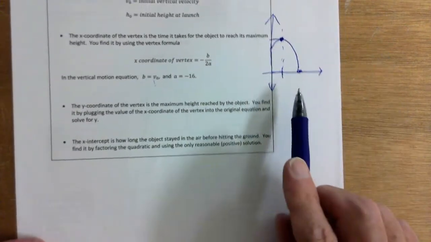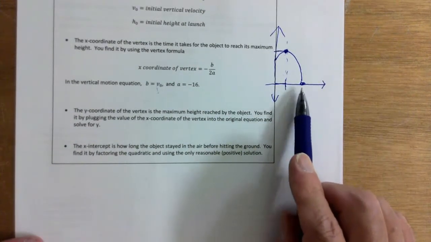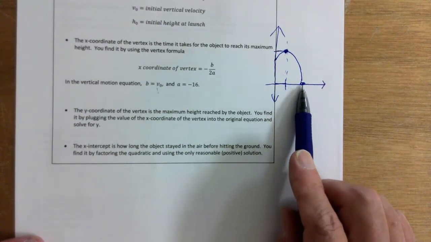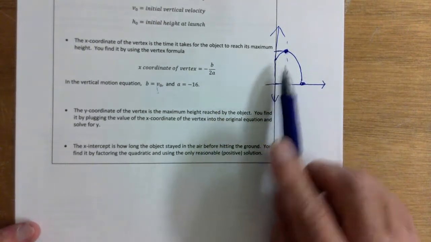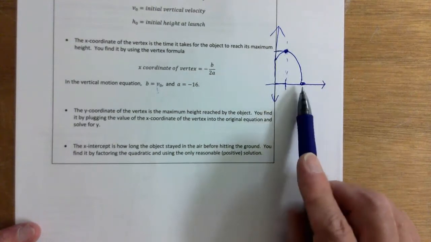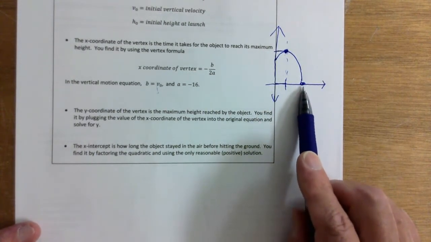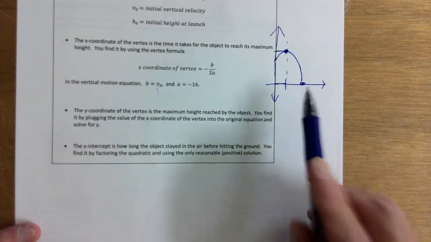Okay, so when it comes back down, that's where it crosses the x-axis. That's where y is 0. Well, how do we find that? We factor it, remember? That's factored form. Factored form is where it crosses the x-axis. That's easy to find it that way.